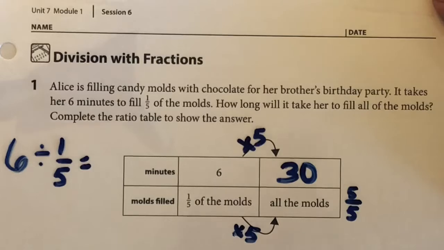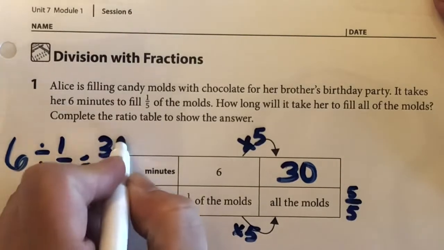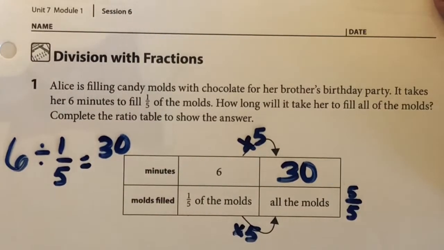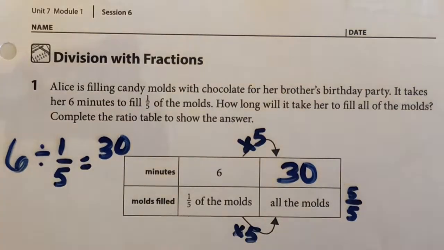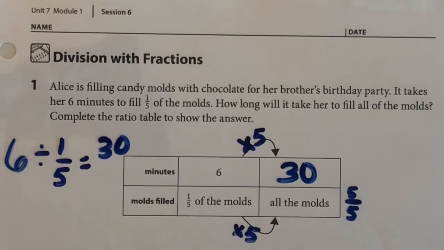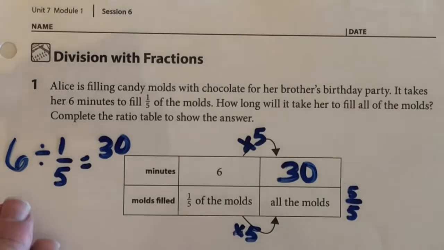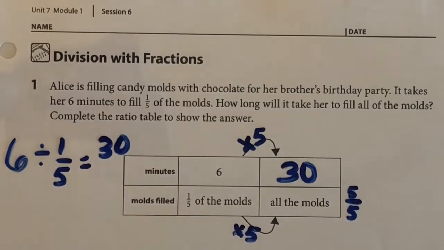Now, I want you to look at the problem again. So the answer was 30. 6 divided by 1/5 equals 30. I want you to look carefully at the numbers there, and what do you notice about them? If you didn't notice, the 6 and the 5 here, and we know 6 times 5 is 30. However, this is a division problem.